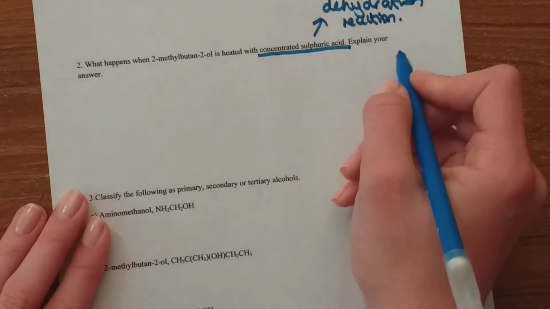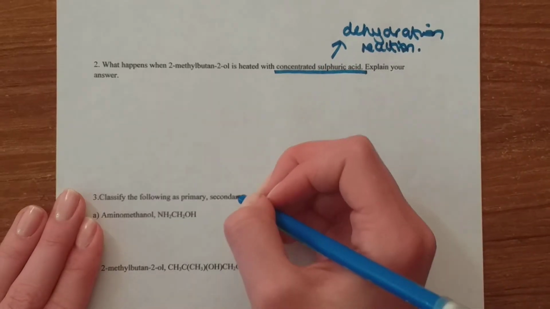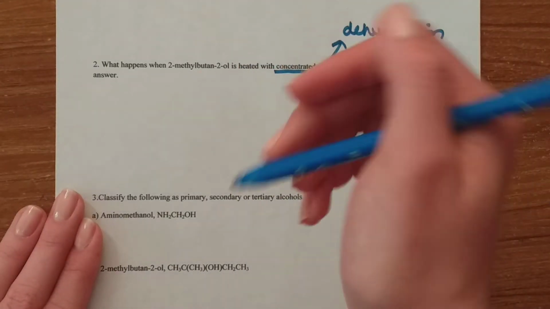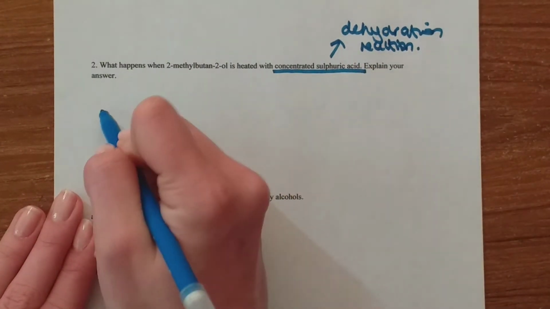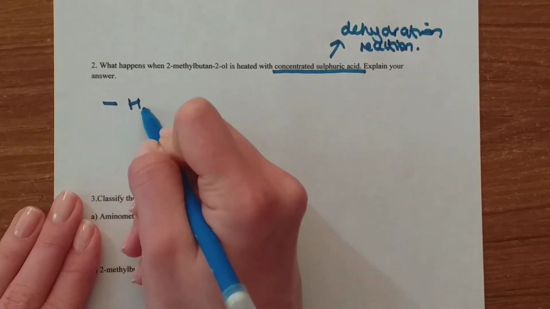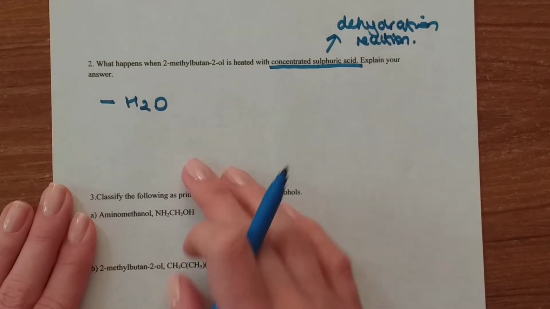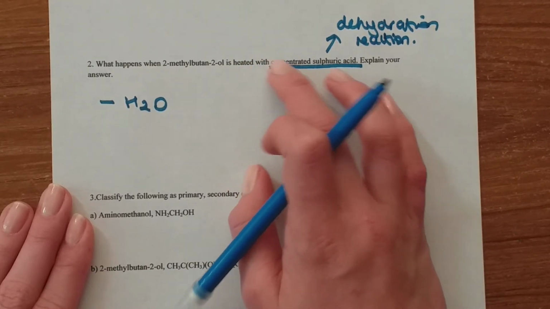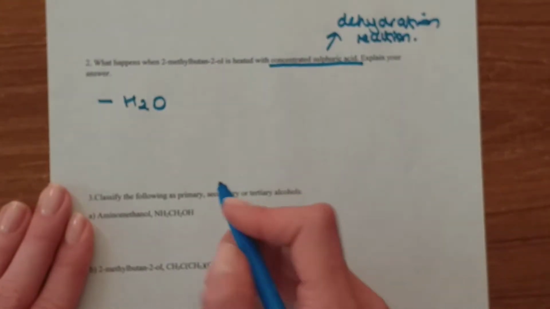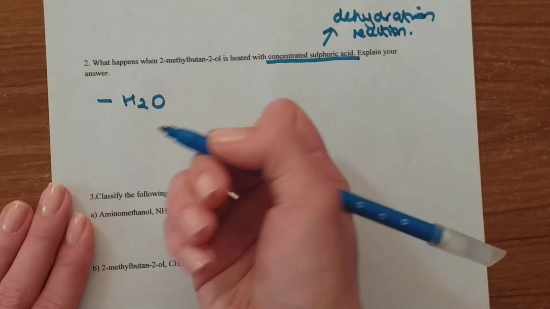As the name suggests, dehydration. We also had a hydrogenation before, and that was adding H2. So dehydration means we're taking away water from the alcohol. This is the reaction. You need concentrated sulfuric acid and heat. These are the conditions.